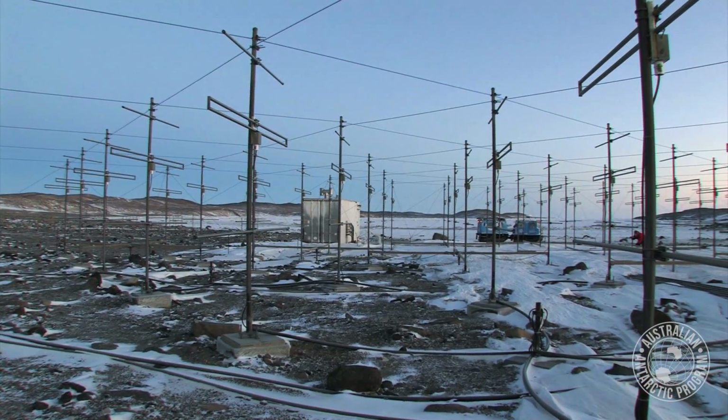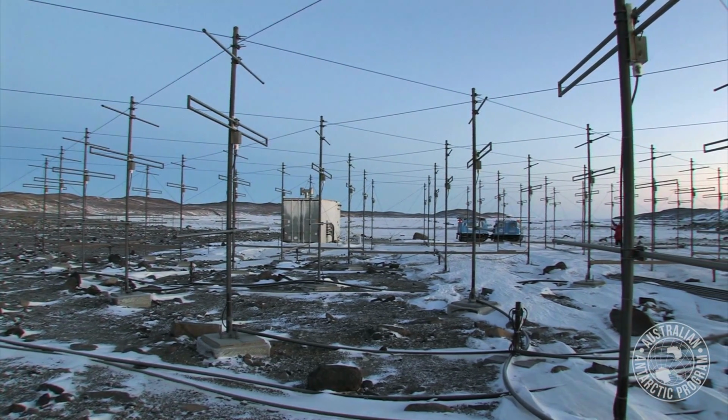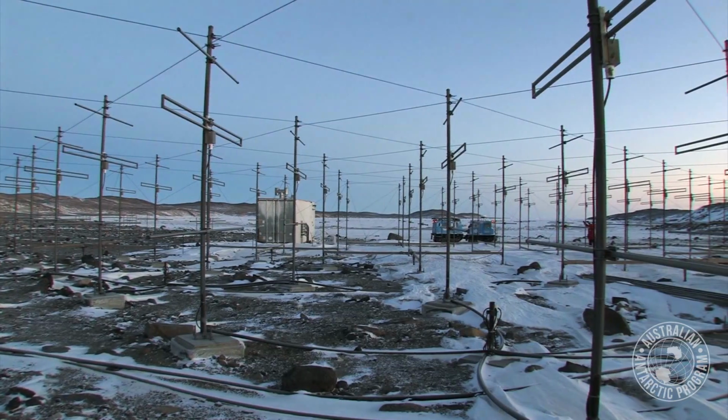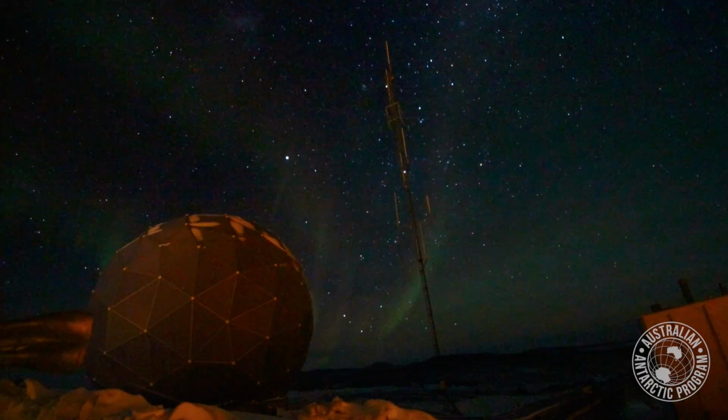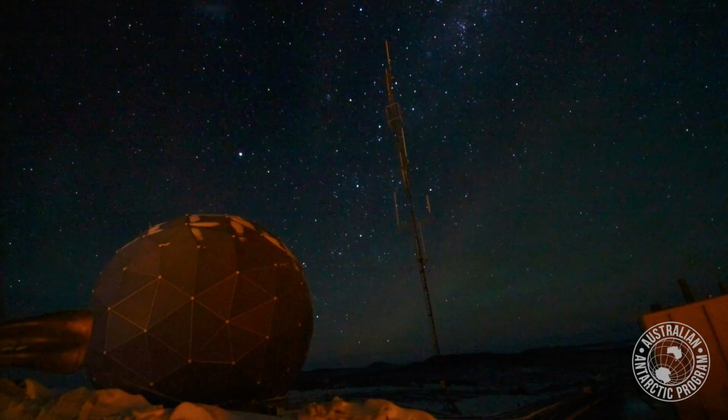A lot of the data taken is fed to the Bureau of Meteorology for them to use in their weather forecasting. The other radars are used by my colleagues all around the world for studying wave and other activity on a global scale around the Earth.